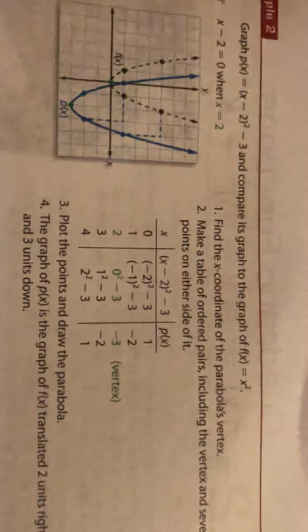Now, it says that we want to graph p of x. Again, p of x could be q of x, f of x. That makes no difference. It's still a representation of y. So, it equals x minus 2 squared minus 3. Well, we want to go back and talk about doing vertex form.